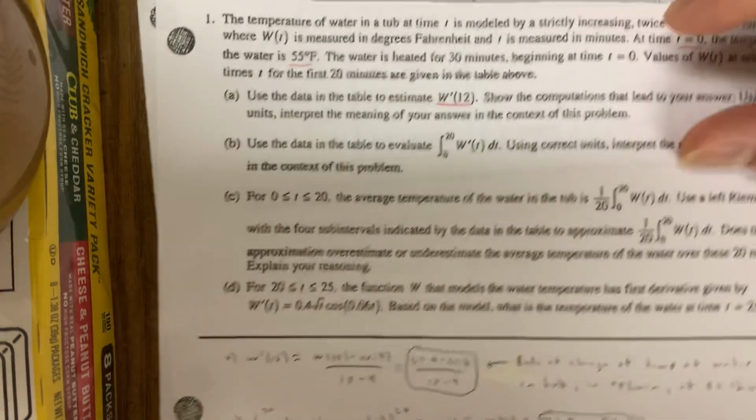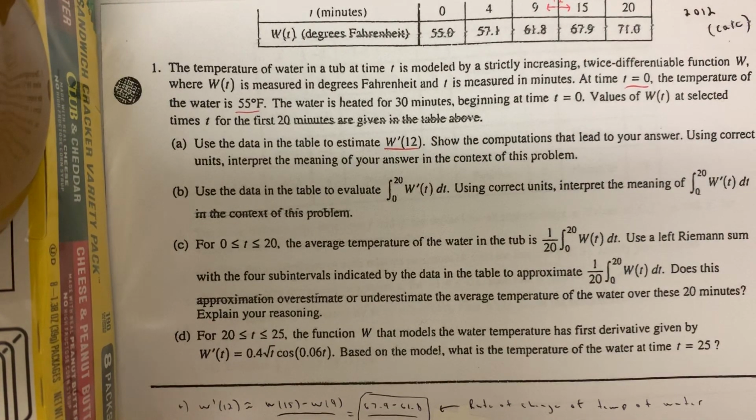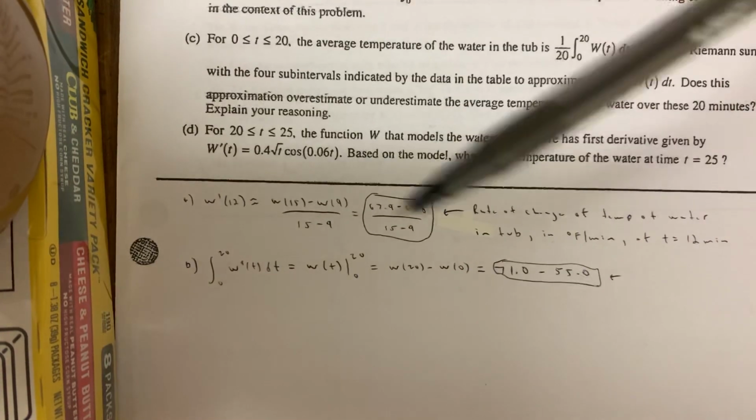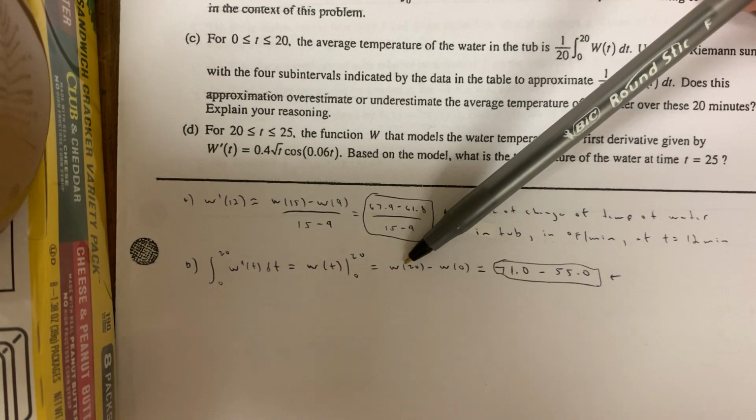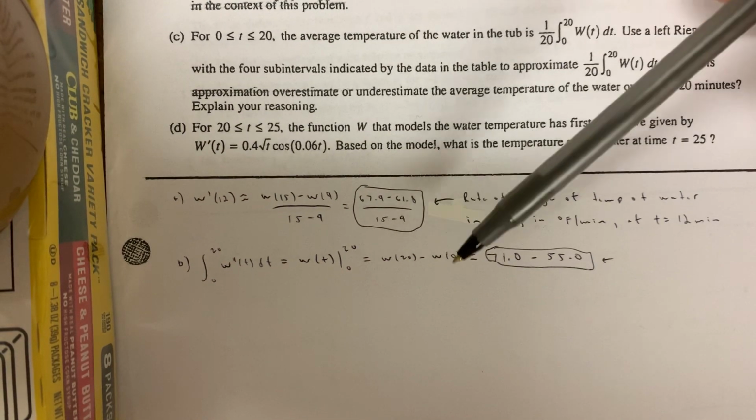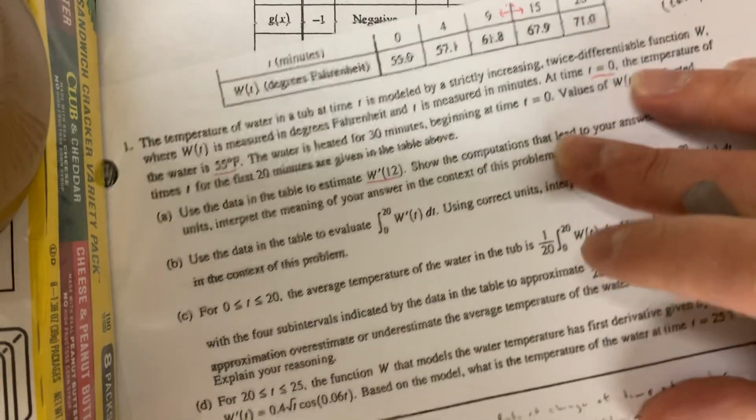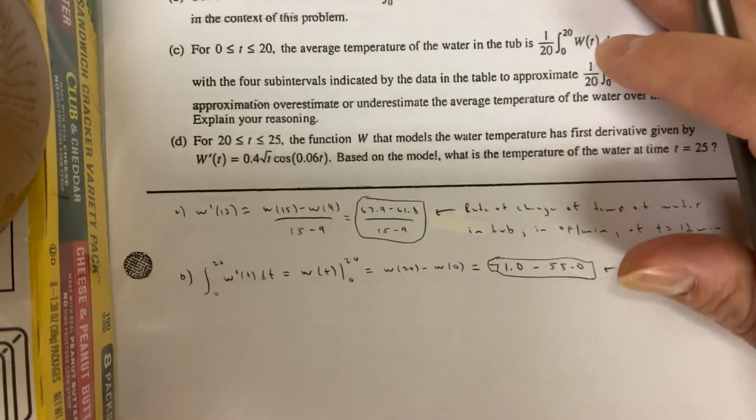And if you integrate the rate at which the temperature of the water changes, you'll actually get the change in the temperature of water, which should make sense. I mean, it's straight up what's happening here. You're getting the change in the water temperature from t equals 0 to t equals 20 by doing that: 71 minus 55. The water temperature went up by 16 units, 16 degrees.